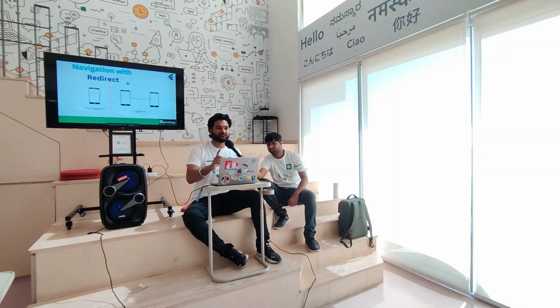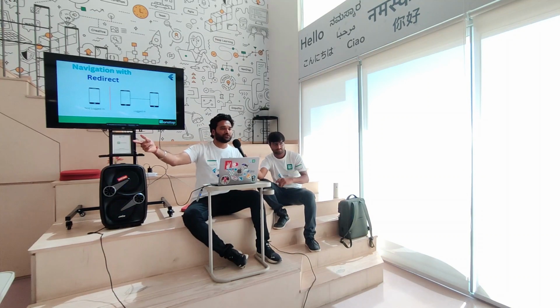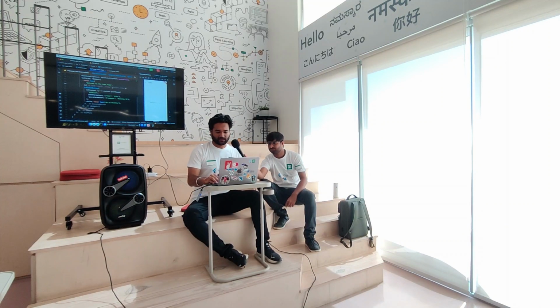Next is navigation with redirect. Like I gave you an example earlier, say for example you are an unauthenticated user and you are doing a journey, but in some places you require that person to be logged in. At that time you either take your user to a login screen or show him a pop-up that right now you need to log in, and then you can continue this journey. Same way, this is what Go Router gives you.